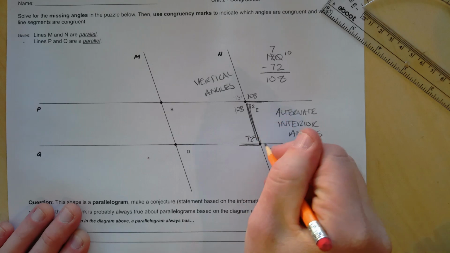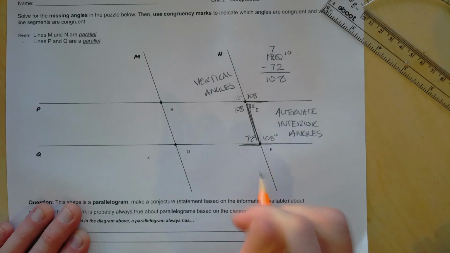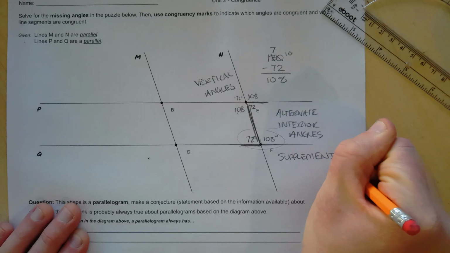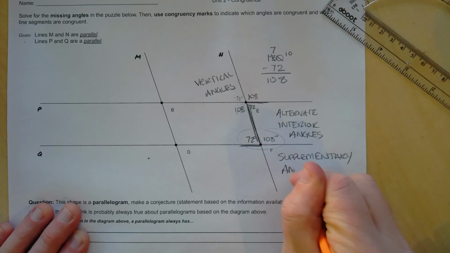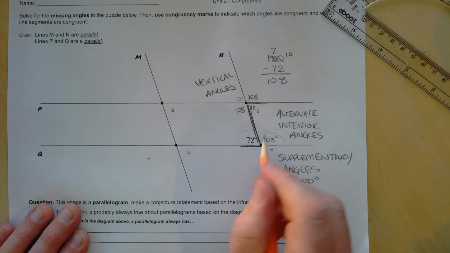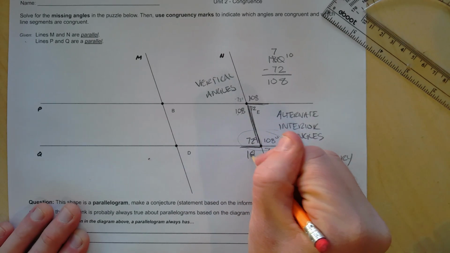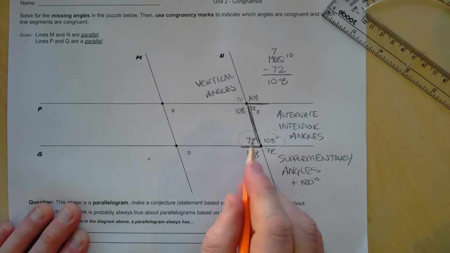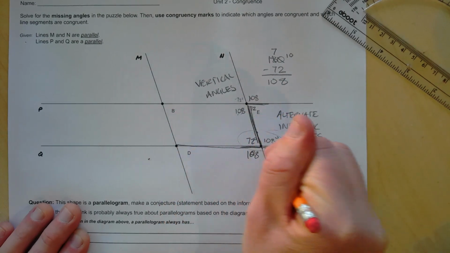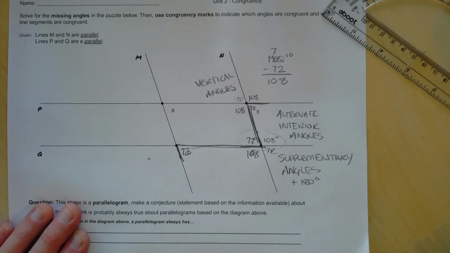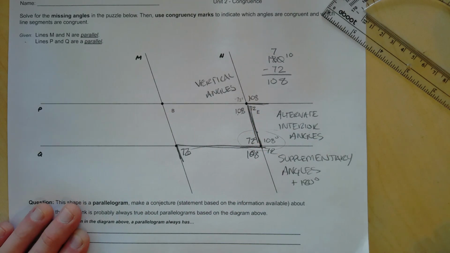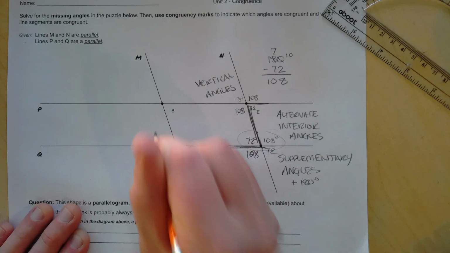All right, so if this is also a line, we got 108 degrees. We call these guys supplementary angles, and those are angles that add up to 180 degrees. And then we got our vertical right here, that's 108. And then let's do that little neat trick one more time. I can make this Z right here, and I've got alternate interior angles with Q crossing through M and N. Cool. So if this guy's got to be 72, we can start solving this guy out.